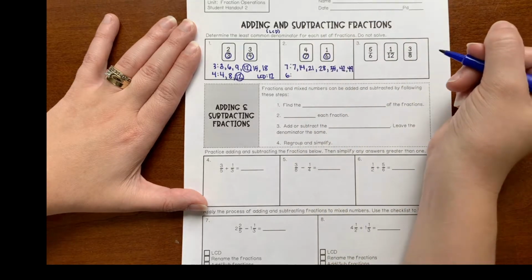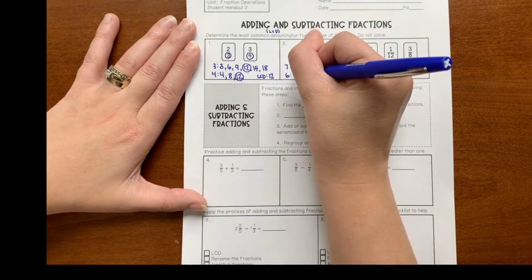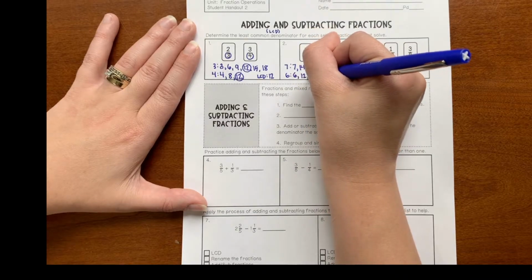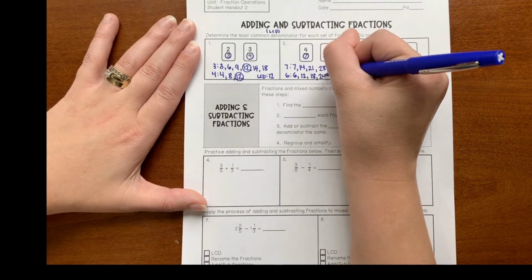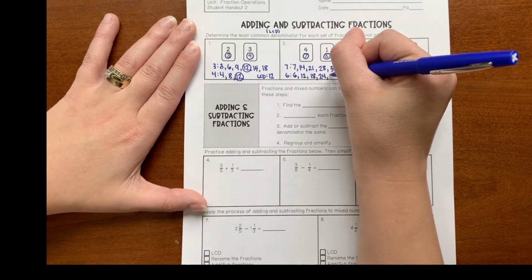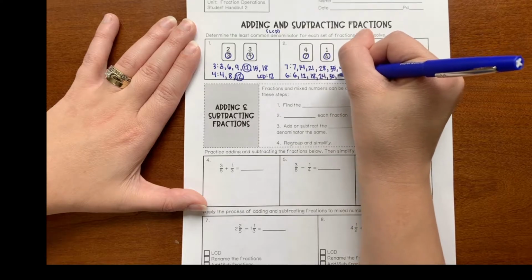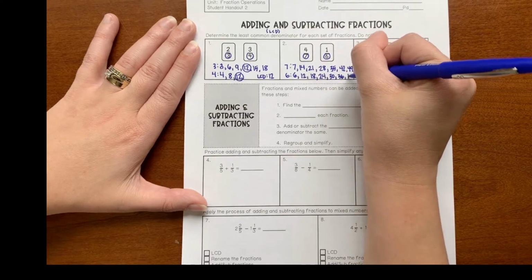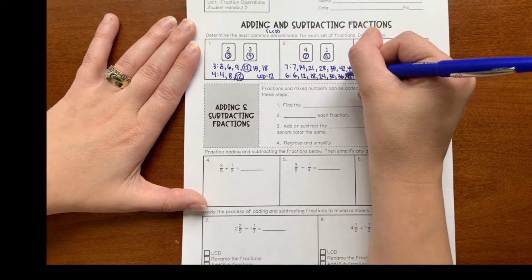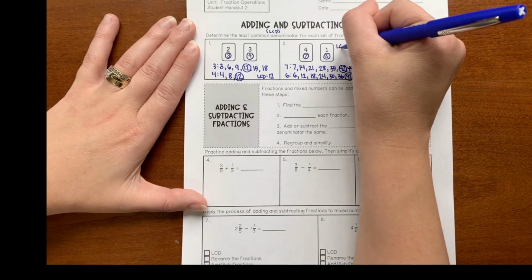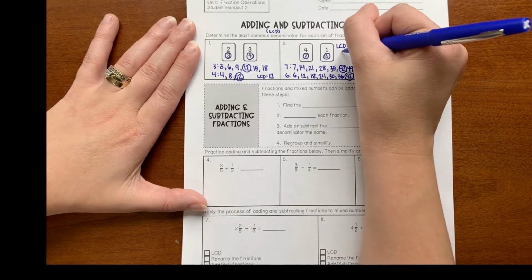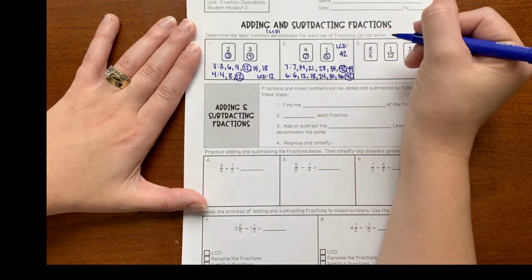Let's write out my multiples of 6. 6 times 1, 6 times 2, 6 times 3, 6 times 4, 6 times 5, 6 times 6, and 6 times 7. So I see that they both have 42 in common. So the least common denominator of 7 and 6 is 42.